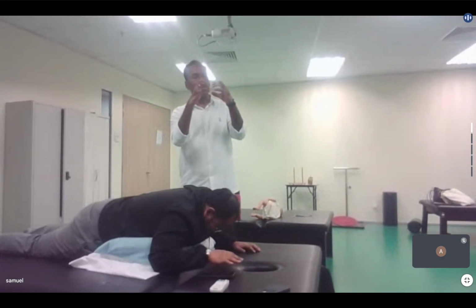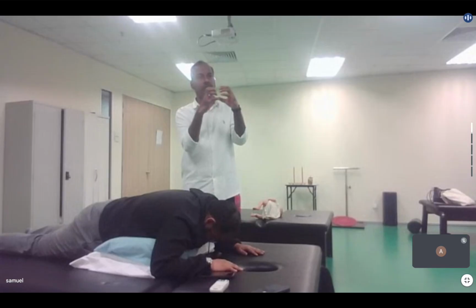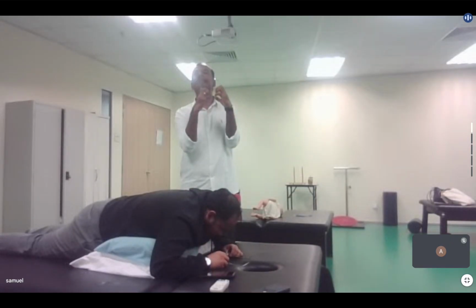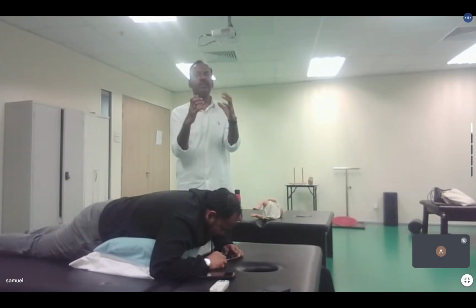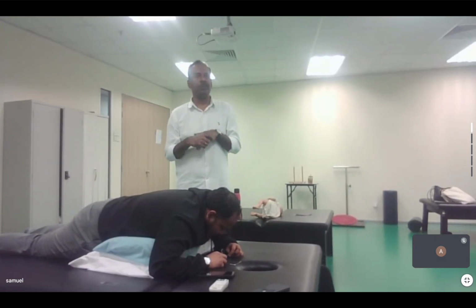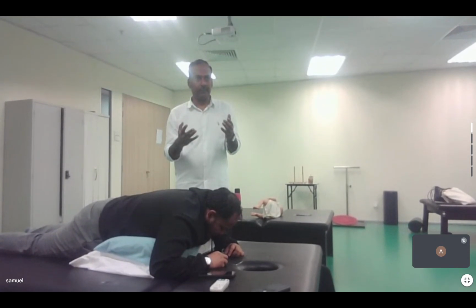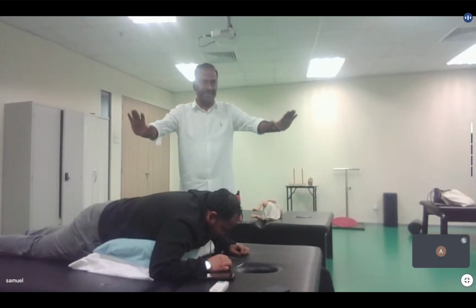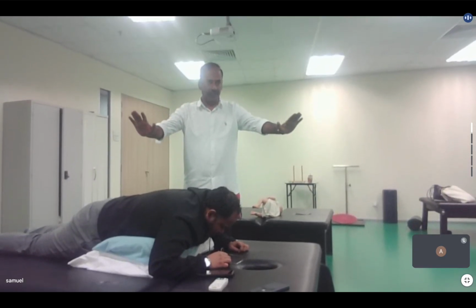This isometric means both agonist and antagonist are firing together. The more the muscle groups are contracting as such, it gives a better stability, better sense of hold. That's why we try to put them into this. So co-contraction happens. So we are trying to put them in an extension position.